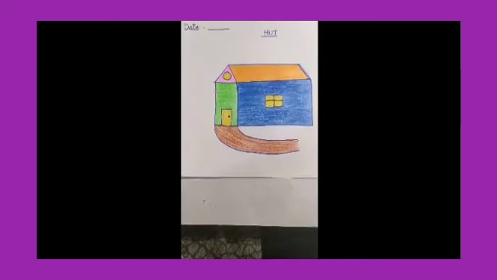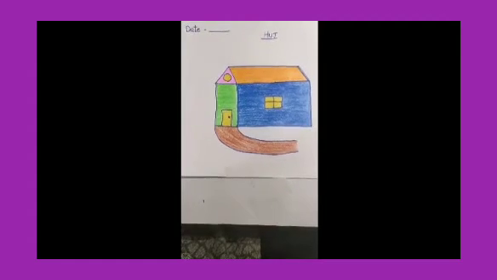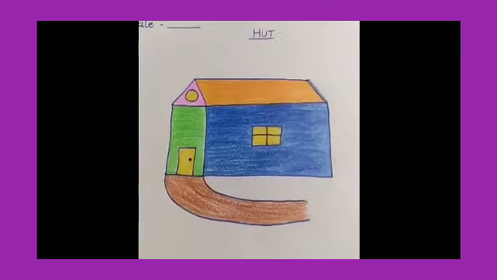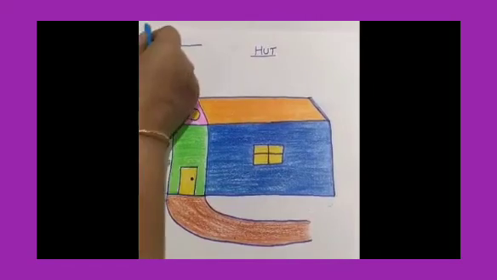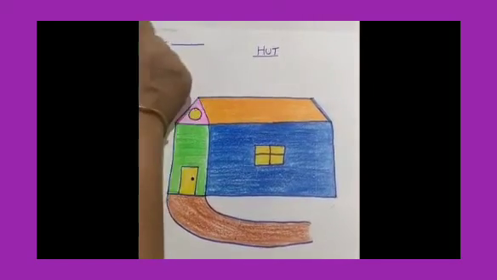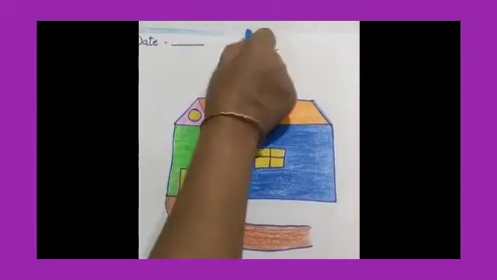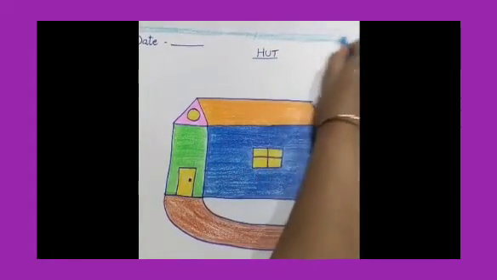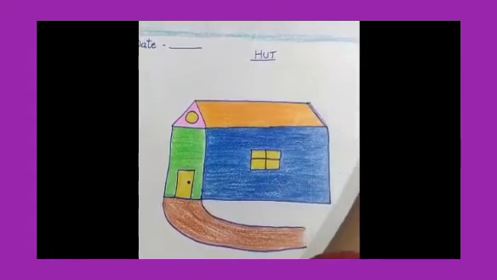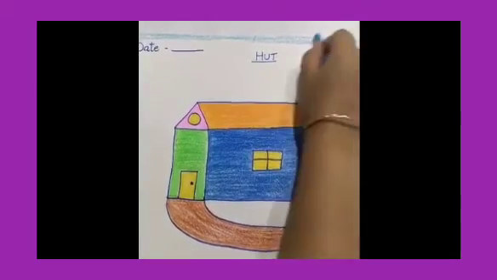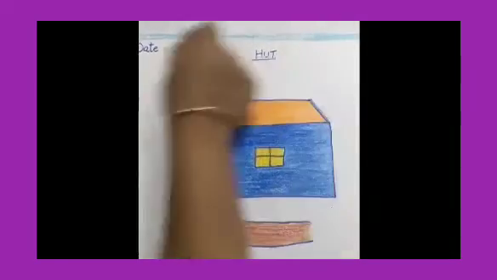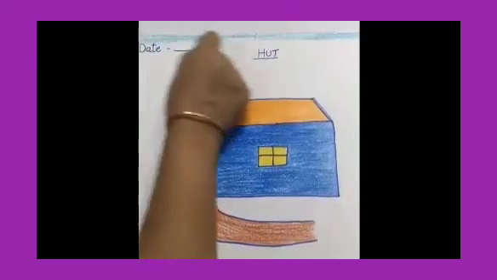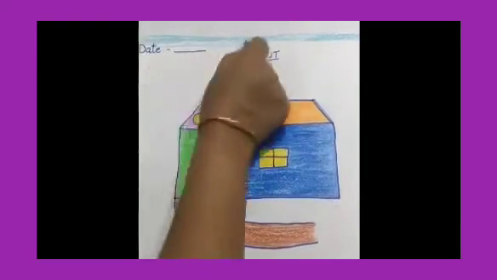So the coloring in the hut is completed now. It will look more beautiful if we show sky and greenery. Sky on the top by using sky blue color and light green at the bottom for greenery.